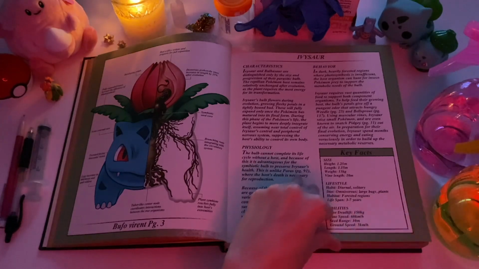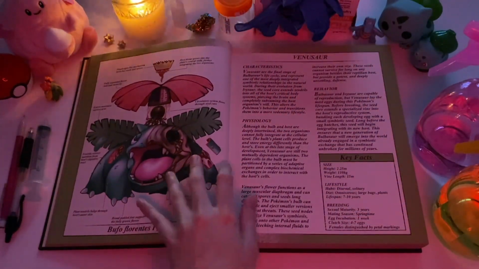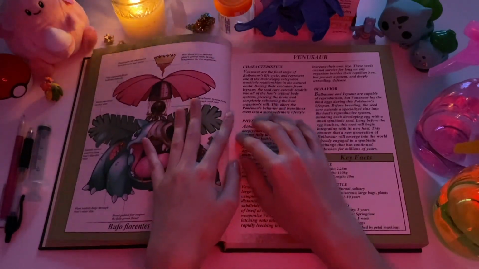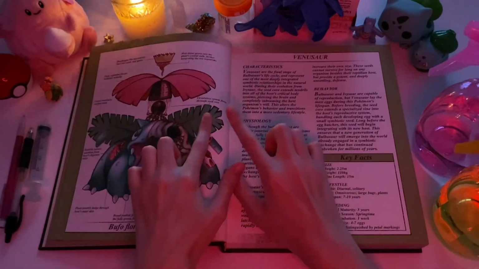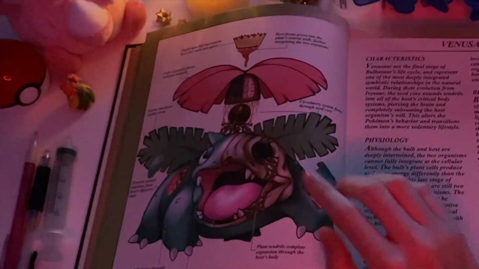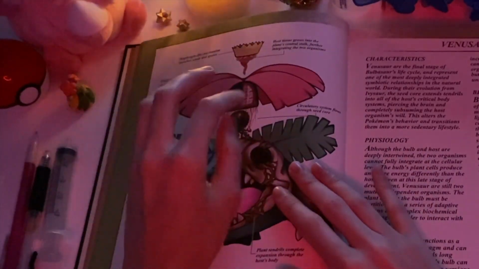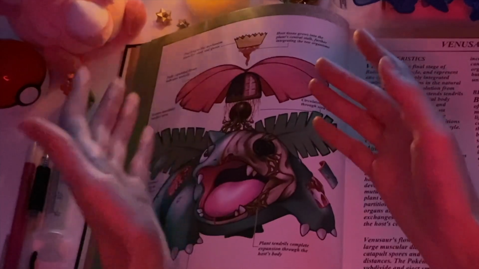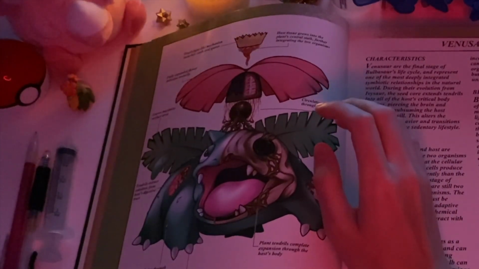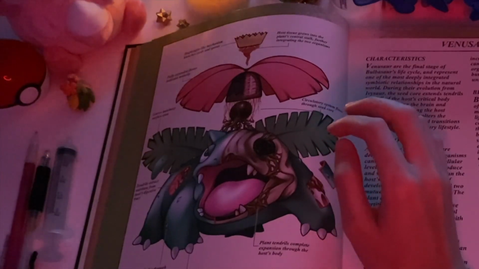Lastly, we will discuss Venusaur and how the relation develops in the final evolution of this evolutionary line. As you can see, the flower completely blooms and the Pokemon becomes significantly larger in size versus the earlier evolutions of Bulbasaur and Ivysaur.